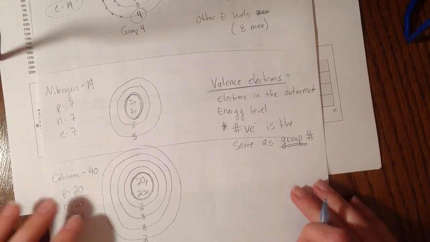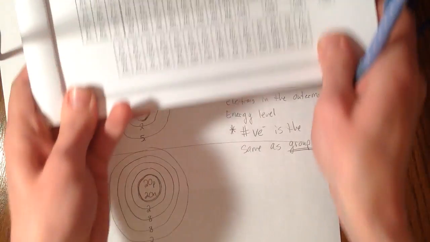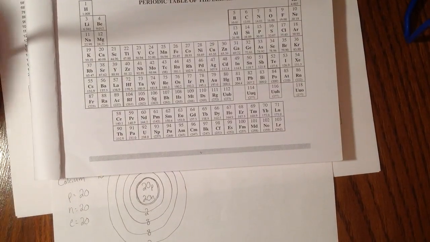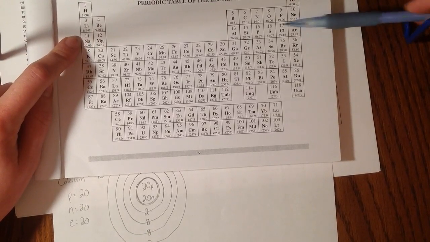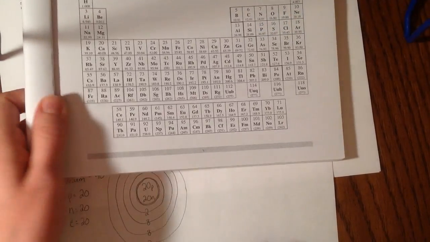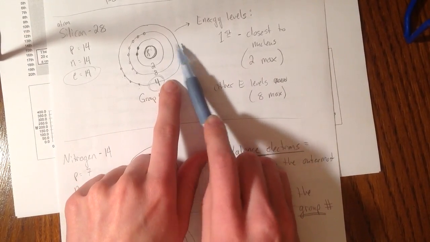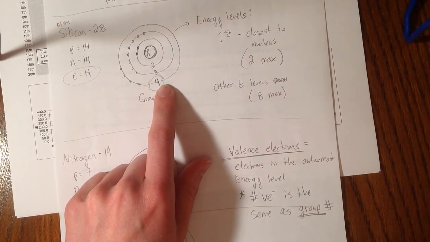One other observation I want to make about the periods now. If we look at silicon and we count the row that it's in, this would be period 1, period 2, period 3. Silicon is in period 3. We have 1, 2, 3 rings, or 3 energy levels.